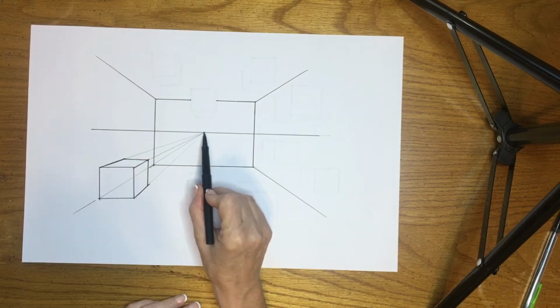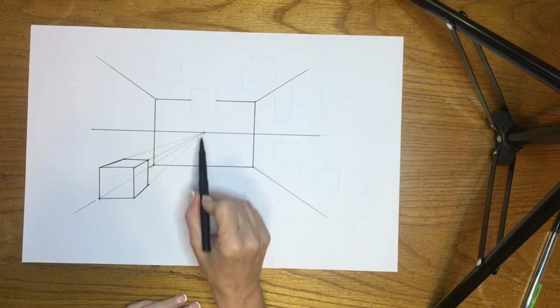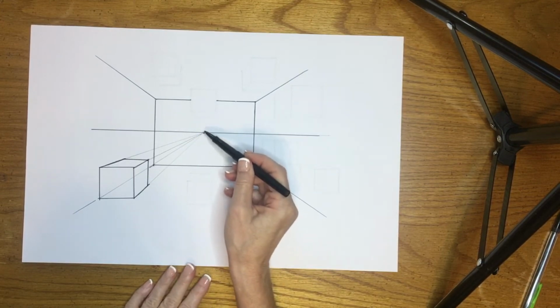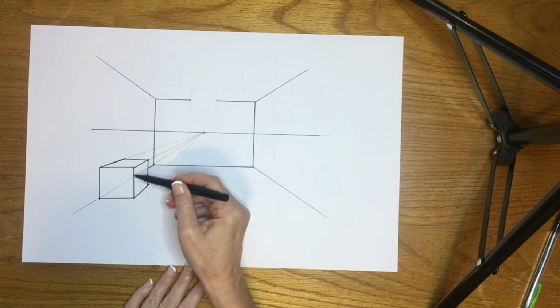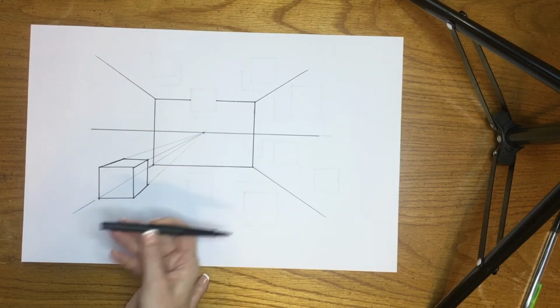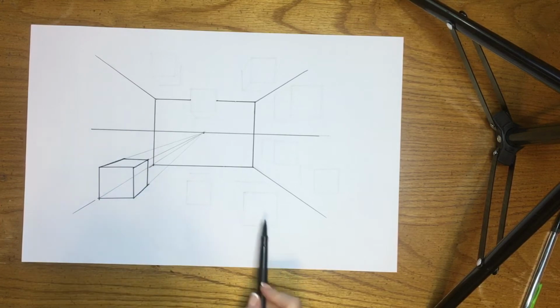Here's my vanishing point, almost dead center in the middle of the room. If you were standing right there and you looked to the left, you'd see that side of the cube. And if you're standing right here and you looked right, you're going to see the other side of the cube. So let's do this one next.